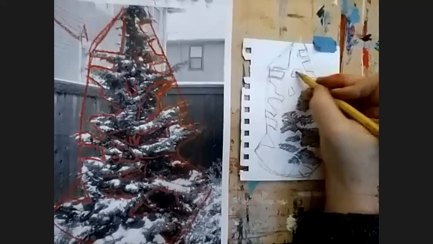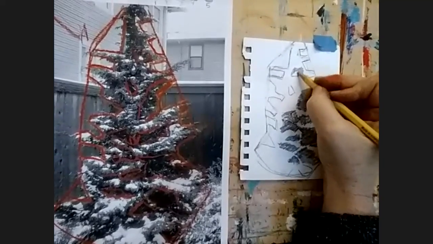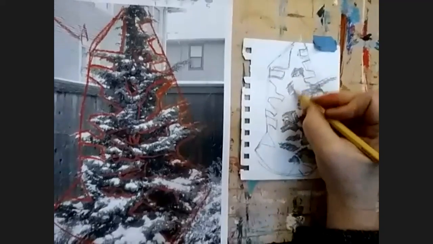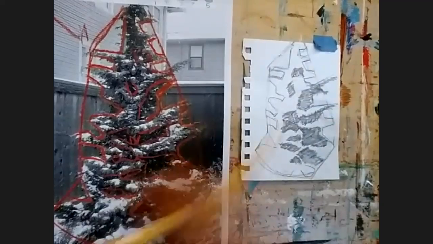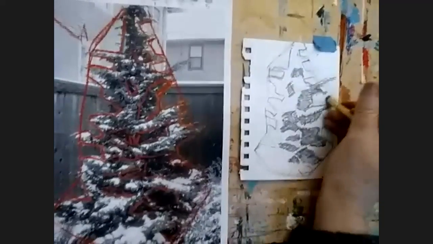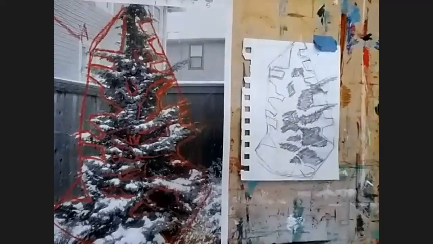Up here there are some other darker areas, but they're smaller, so I'm not going to worry about them right now. I am going to get rid of these negative spaces. Look at what's happening here.